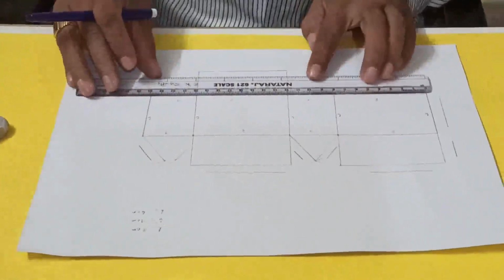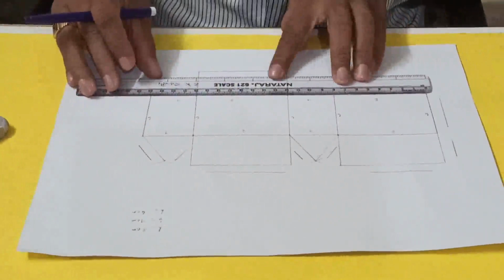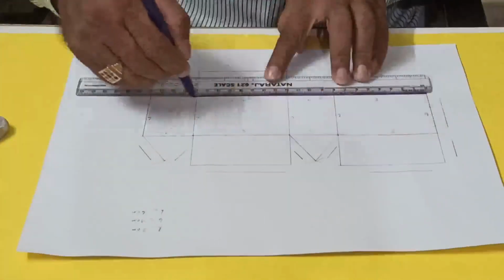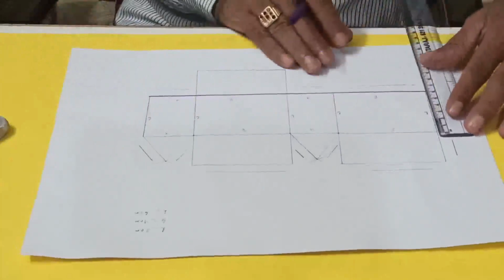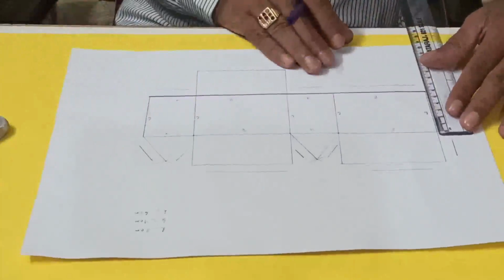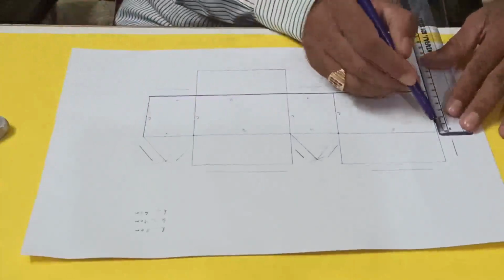I'm drawing a rectangle. First I'm making the rectangle, length equal to 24 centimeter, and the rectangle's breadth is 6 centimeter.